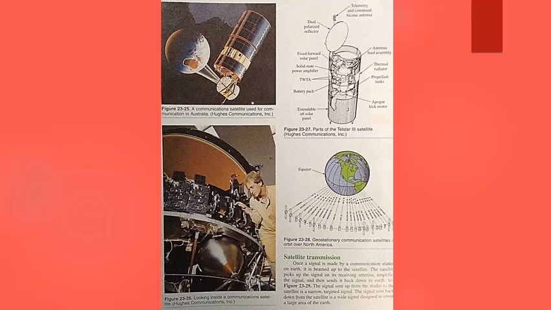Also, figure 23-26 shows the inside of a satellite. A traveling wave tube amplifier increases the strength of the communication signal for its broadcast back to Earth. It is being adjusted by an engineer. The amplifier is also on board a communication satellite. This satellite is built to carry both standard traveling wave tubes and solid-state power amplifiers. This type of satellite is reliable and has a long life.